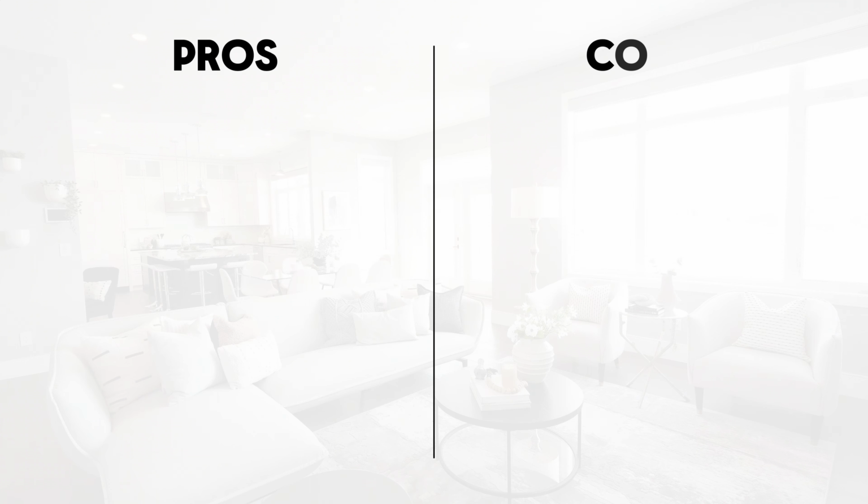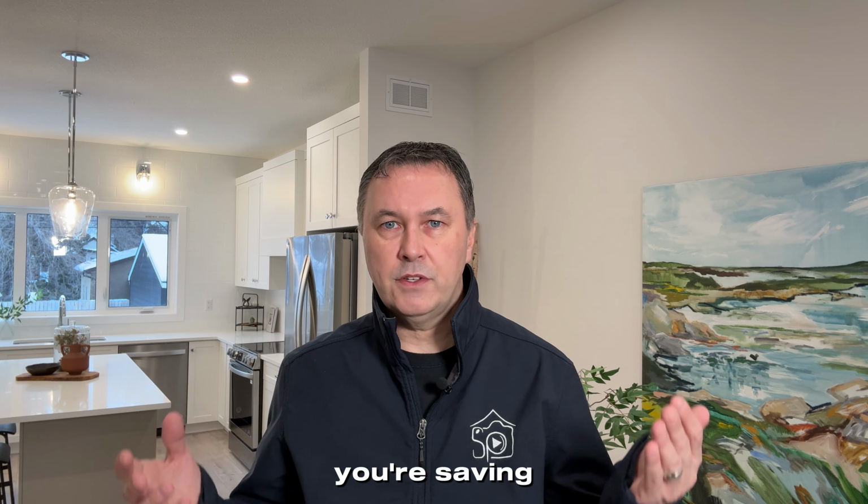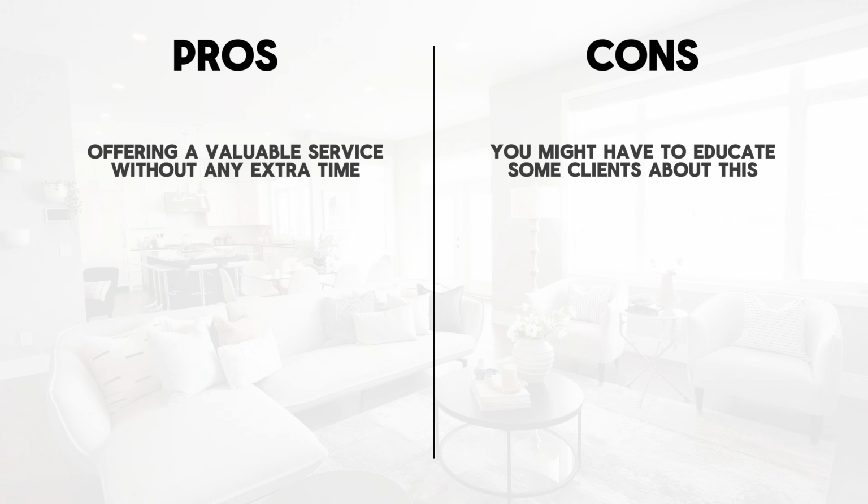What are the pros and cons of using CubiCasa? On the plus side, you're offering a valuable service that sets you apart from the competition. You're saving time and potentially increasing your income. Main con, you might have to educate some clients on why floor plans are worth the investment. But once they see how it improves their listings, it becomes a non-issue.